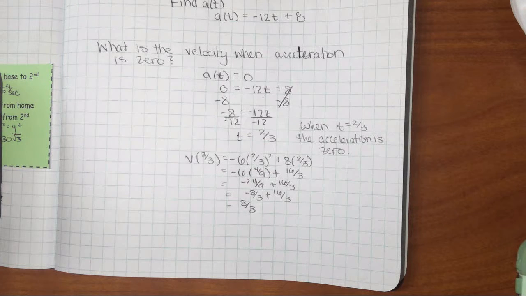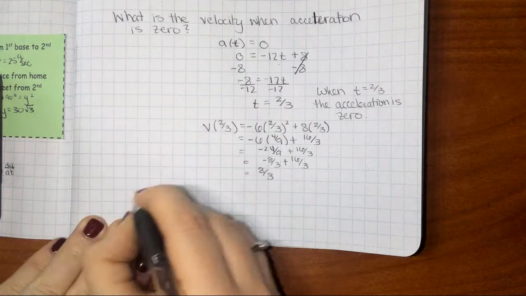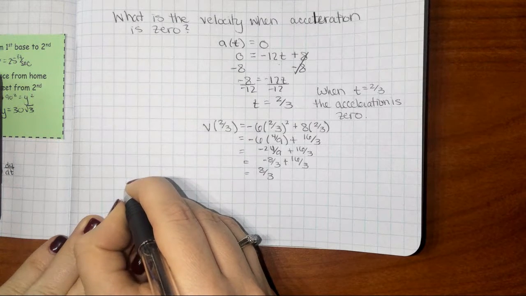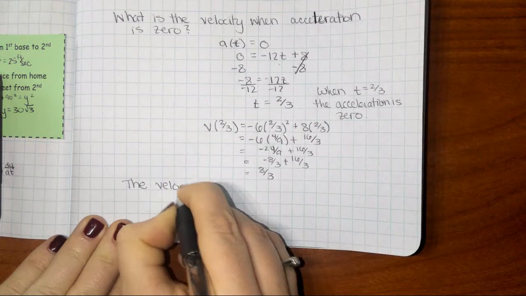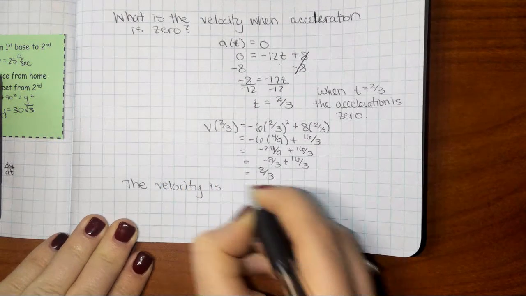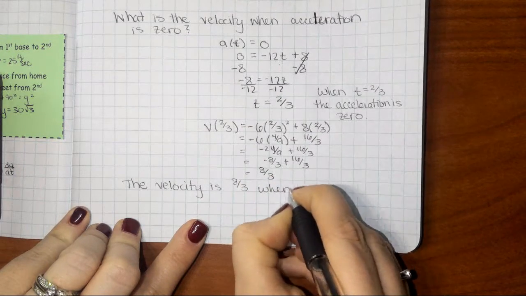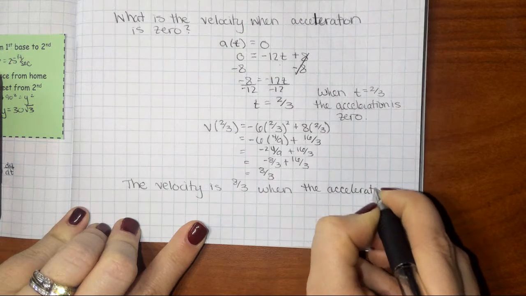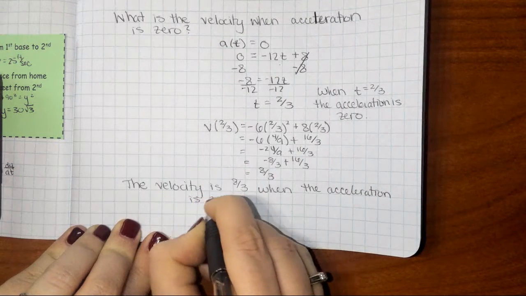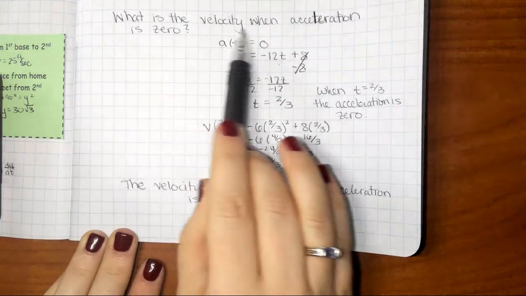Okay? How do we write that down? That's a good question. The velocity is 8 thirds when the acceleration is 0. Basically, all I did is I took this sentence, which says, what is the velocity when the acceleration is 0?